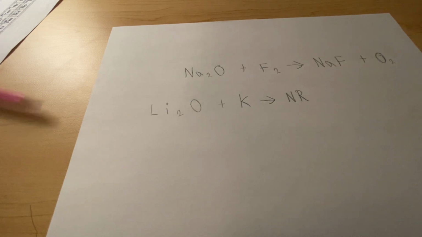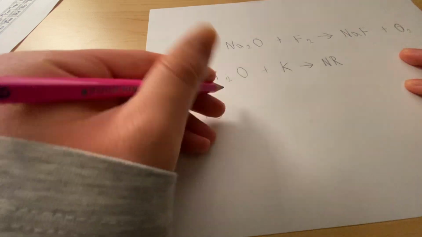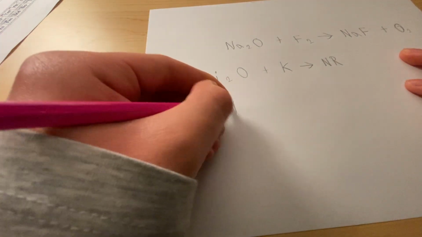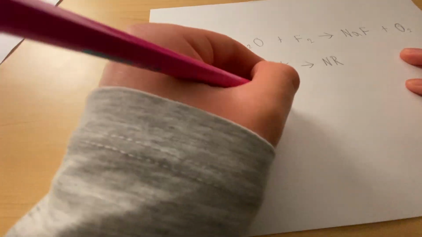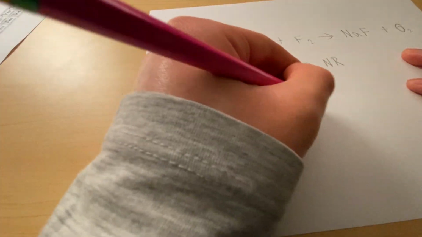And now, I think we won't have time to do any extra, but the last one, which is double displacement reactions. Double displacement reactions are when anions and cations of two molecules switch places, and I'll show you what I mean by that. I'll use the example silver nitrate, and you can add that to hydrochloric acid.